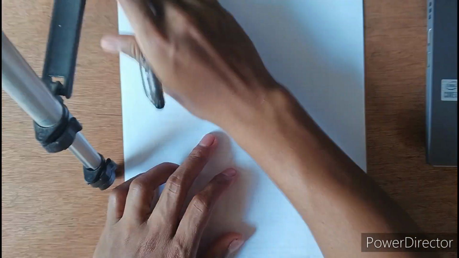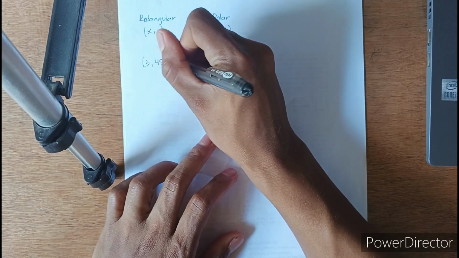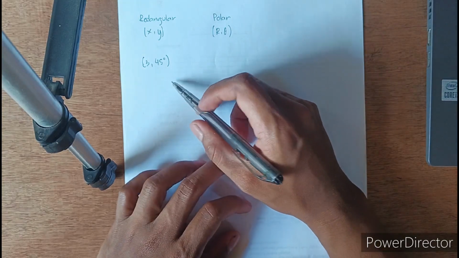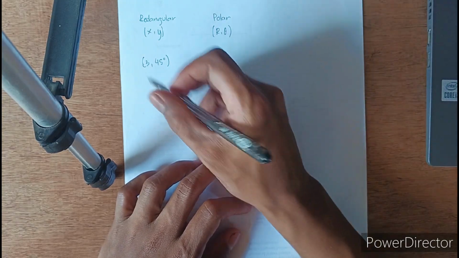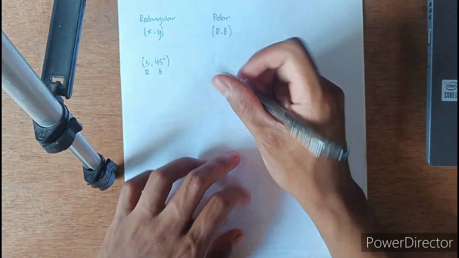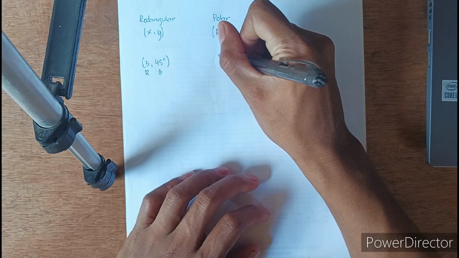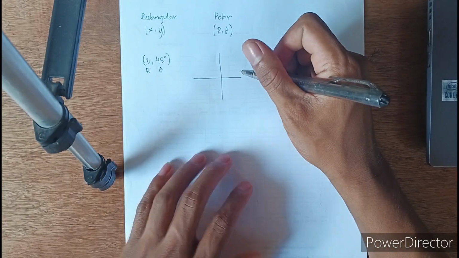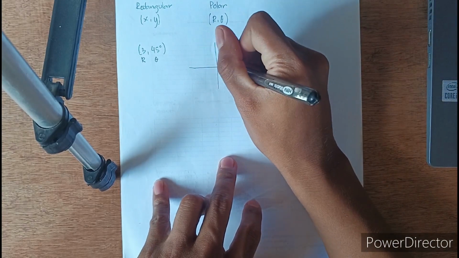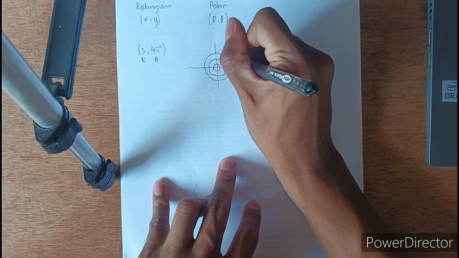So let's have an example of 3 comma 45 degrees. Let's plot this example. We have here the radius r, and our theta is 45 degrees. So let's make a graph. The first thing we need to do is to draw three circles, the first circle, the second circle, and the third circle.